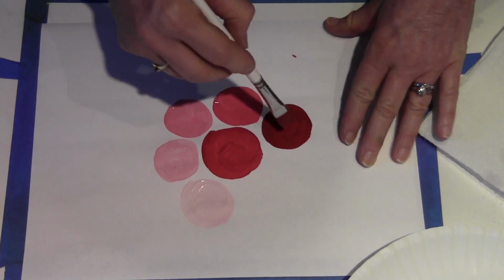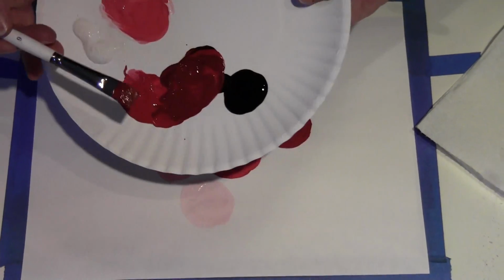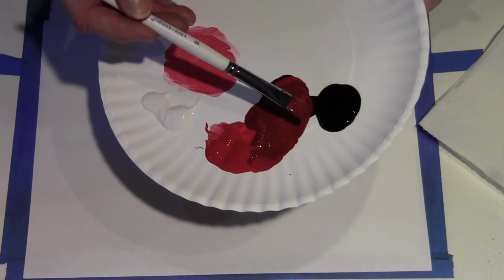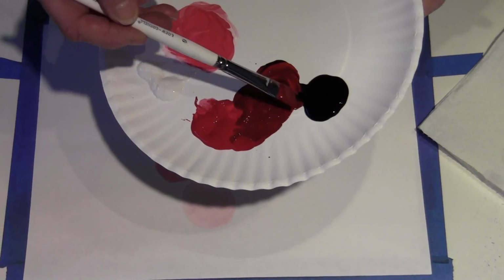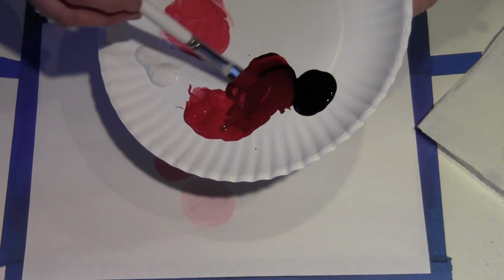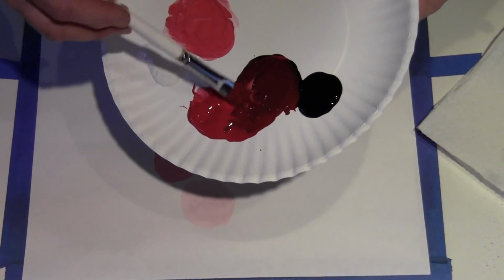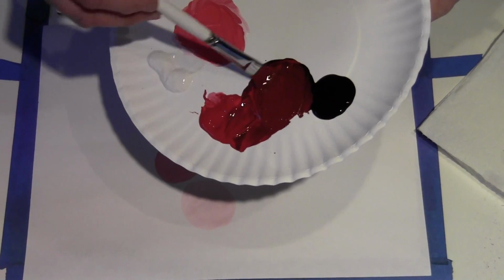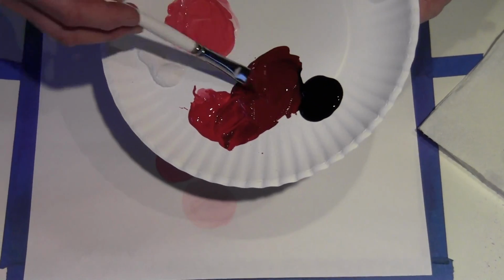Now, as I said, it's much harder to get shades with red than it is to get tints. I could get lots more tints, but shades get dark really fast. So I will not get nearly as many. It'll start looking black really soon. I'm going to add some more black, a little bit more red because I think I got it too dark.